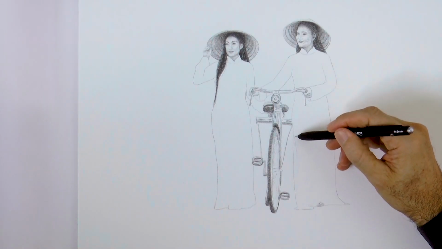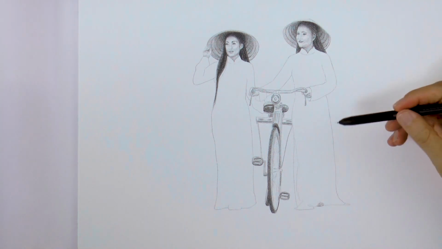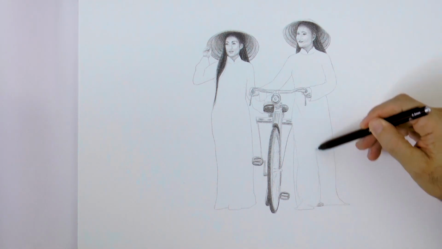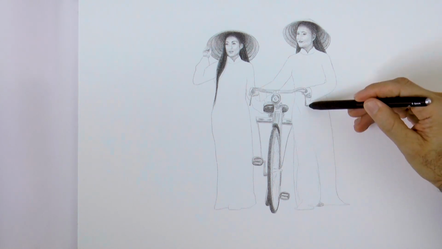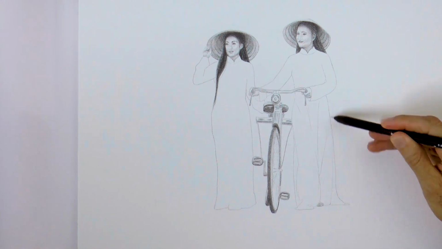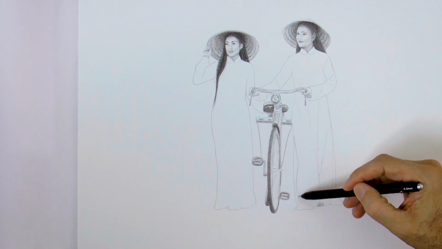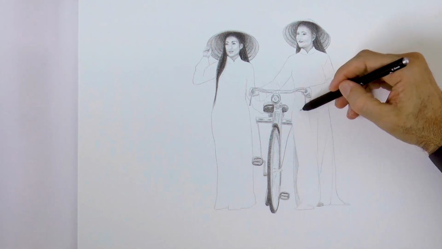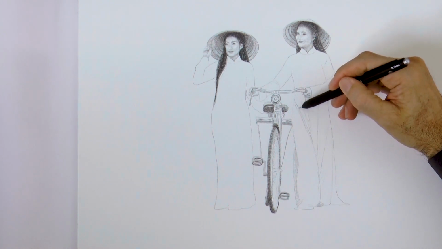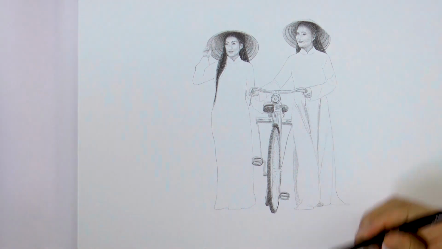The first thing we need to do when drawing fabric is to work out how the folds fall. In this case, they will fall from the hips down toward the center. We have nice, long, flowing lines, and some short ones on the sleeves, of course. Drapery is a term used in art which means cloth, curtains, or clothing hanging in loose folds. And here I'm just going over these folds, darkening them.